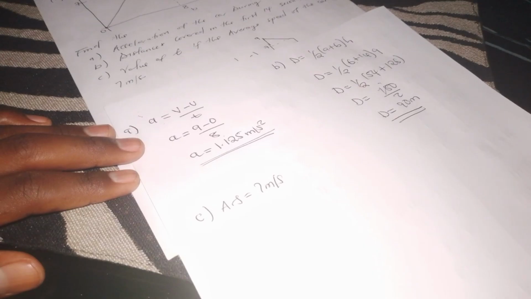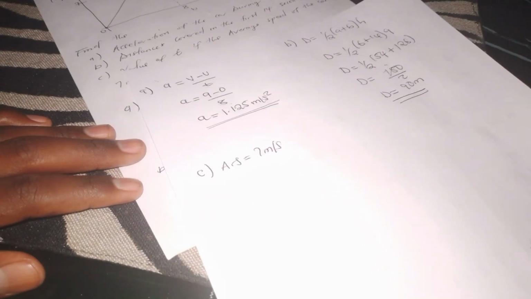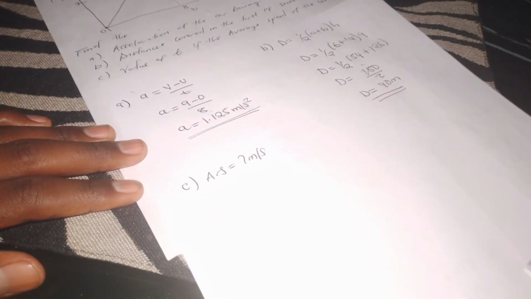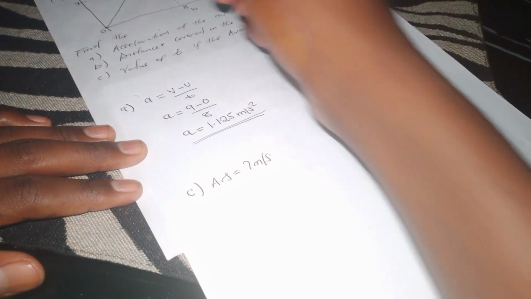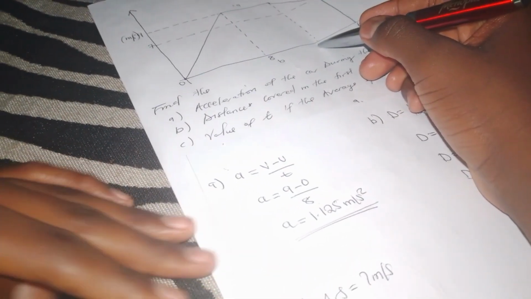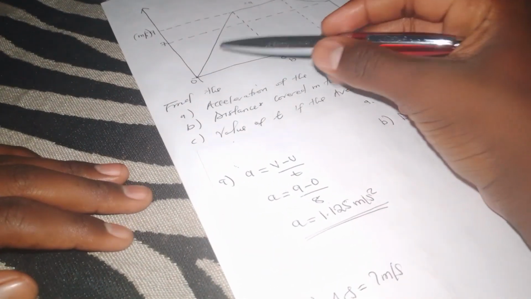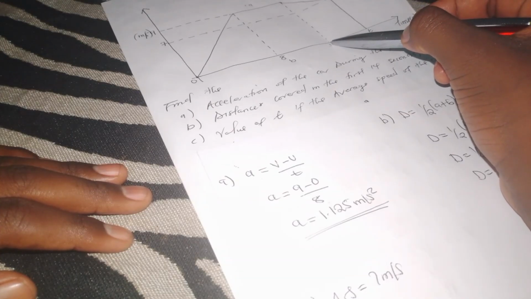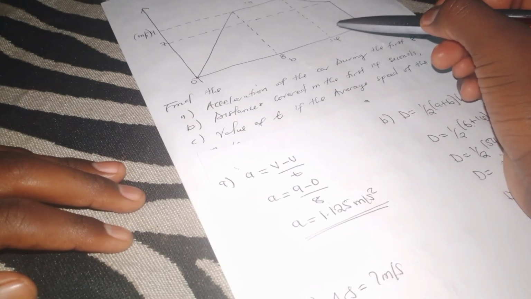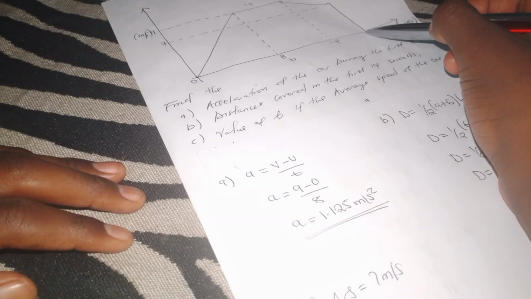So, let's find the distance. Already, we have found the distance from here to there. So, to find the total distance, we also need to find the distance from here to there. Then we combine.